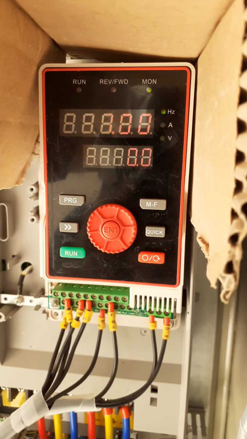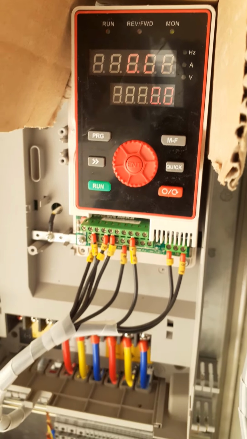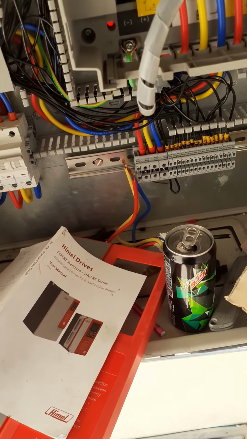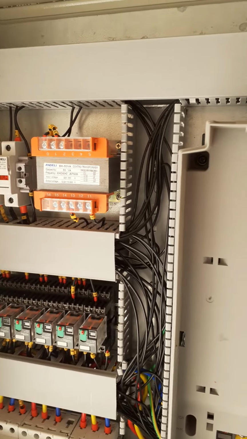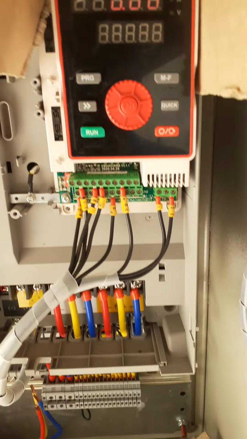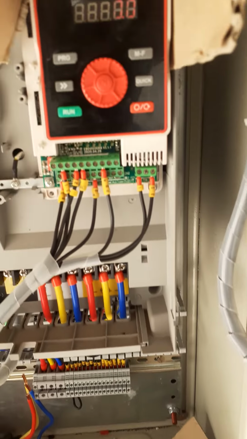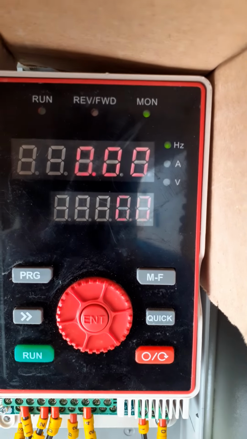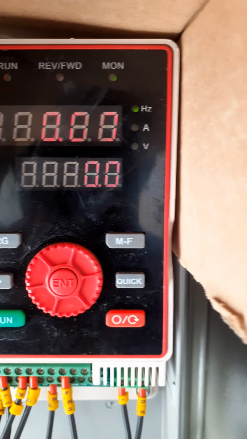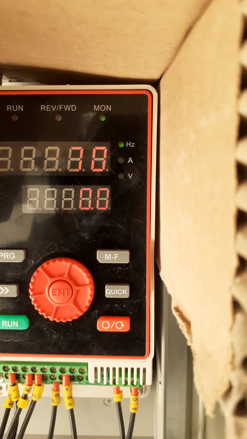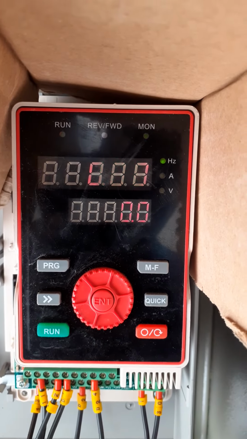How to make a part 2 of this VFD Himel VFD. I'm making this one as part 2 because my phone suddenly switched off, so I have to make a part 2. What I was just starting to explain is how you navigate through this VFD.